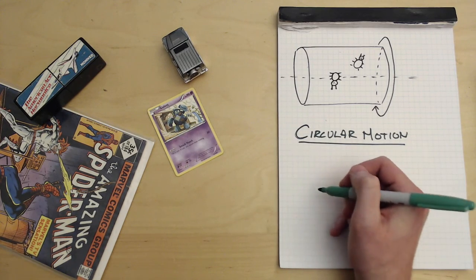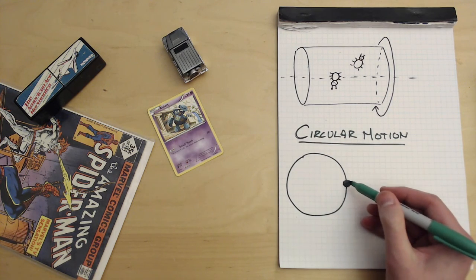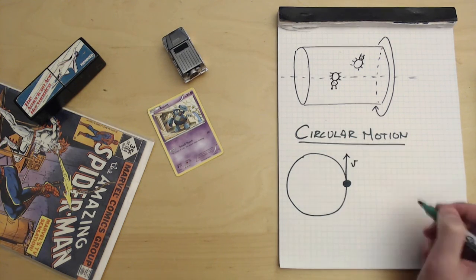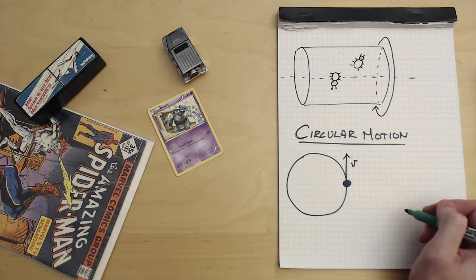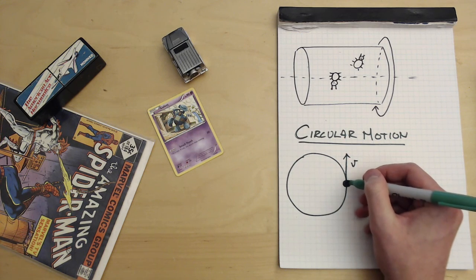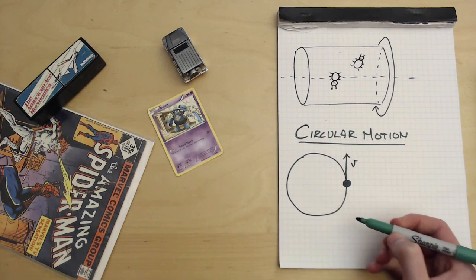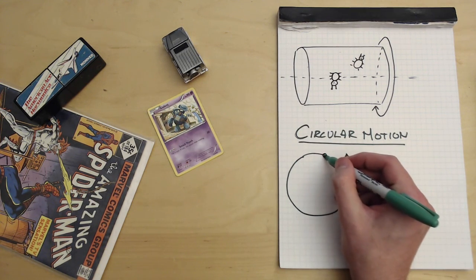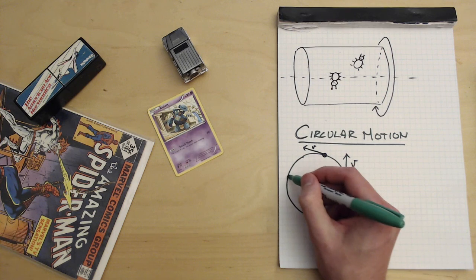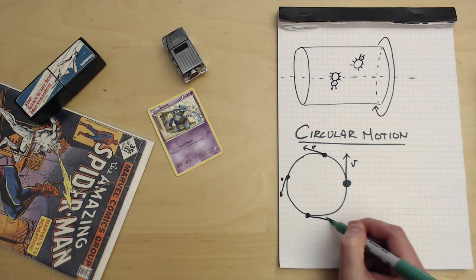So let's trace out the path of something moving around in a circle. We know that if this object is moving around in a circle, it has some sort of velocity that is tangent to that circle. Now remember, tangent just means that this line will intersect this circle at a single point. It just barely kisses the edge of the circle. And at every point on this path, the velocity vector is going to be tangent to that path of the circle.